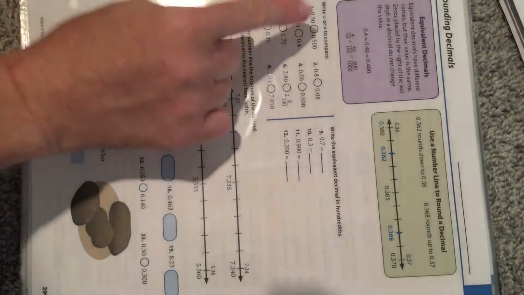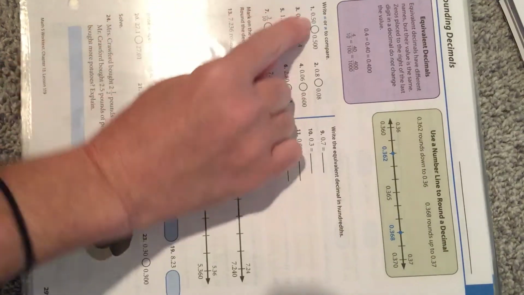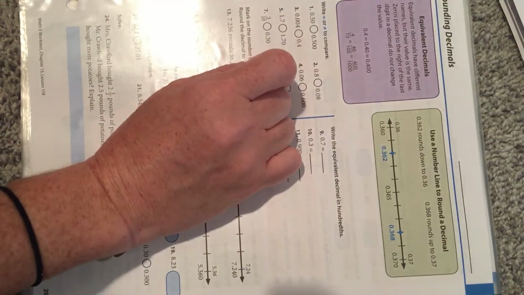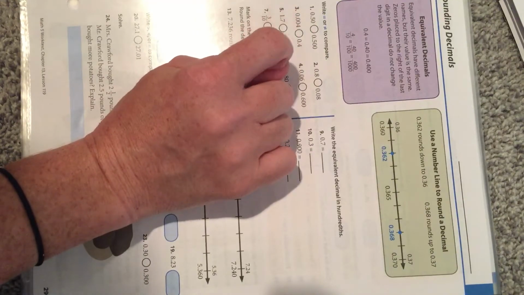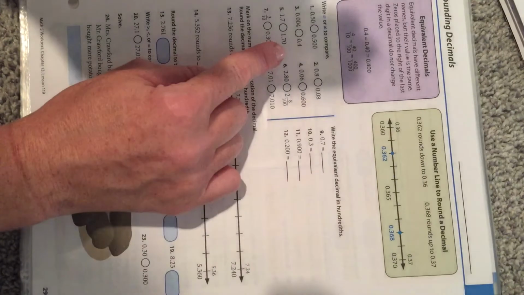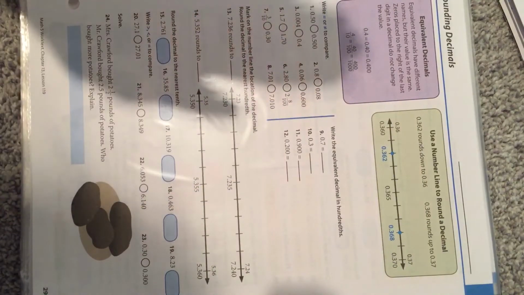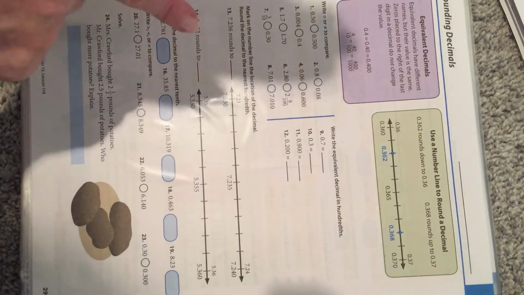Numbers 1 through 8 says write if it's equal or if it's not equal. So you have to look. Does it have a bunch of zeros after the number? If it has a bunch of zeros, then it's the same number. You can add as many zeros to the number as you want to, and it will not change the value of that decimal. Now, can you add as many zeros as you want in front of the decimal? No, you cannot. That will change the value.